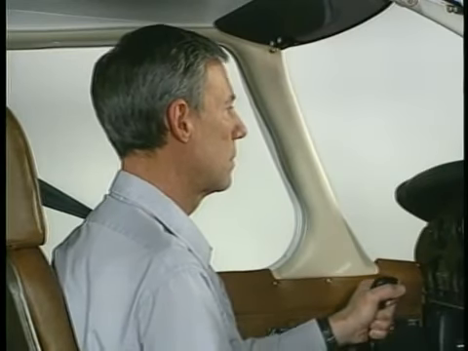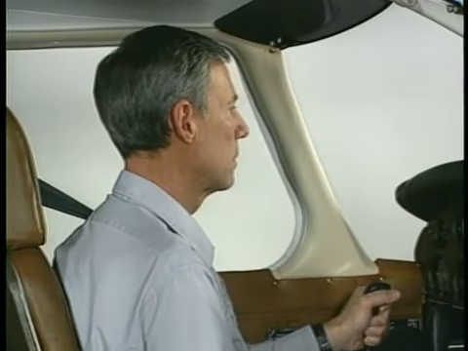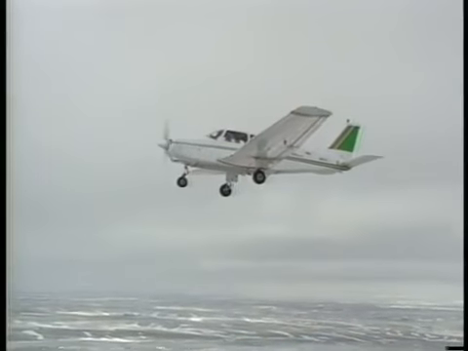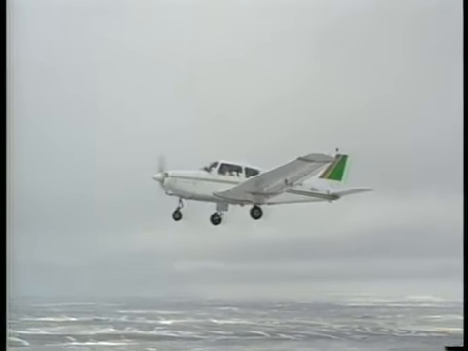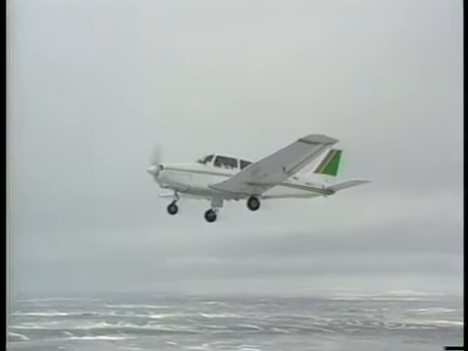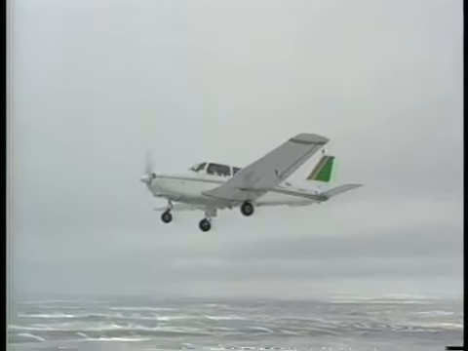If you have the required visual references clearly in sight and can make a normal landing at this point, you can continue the approach. If not, you must immediately execute a missed approach. Even with the runway in view, don't completely disregard your instrument scan as you descend to land, since it's possible to enter low-level clouds or fog.